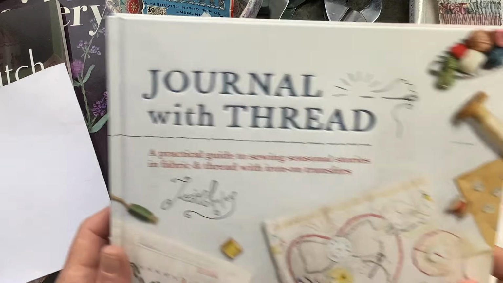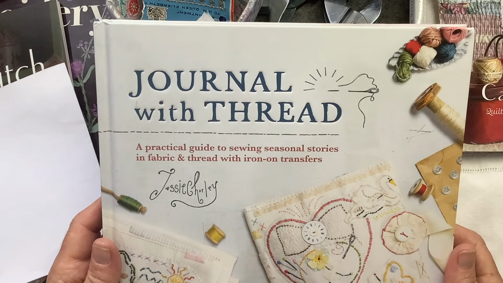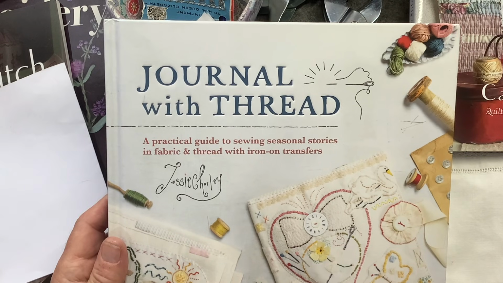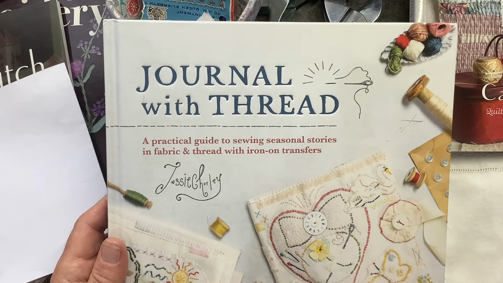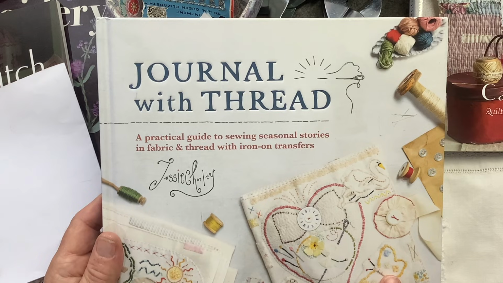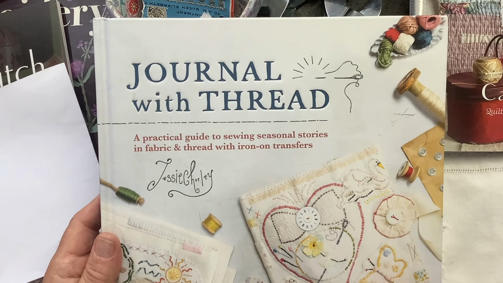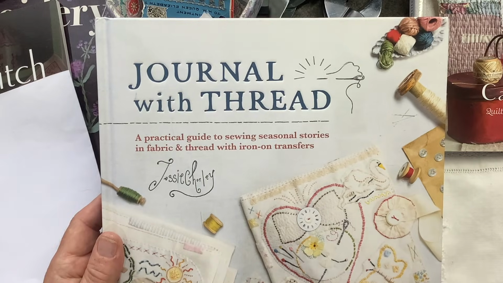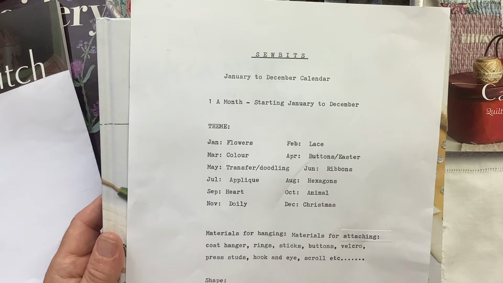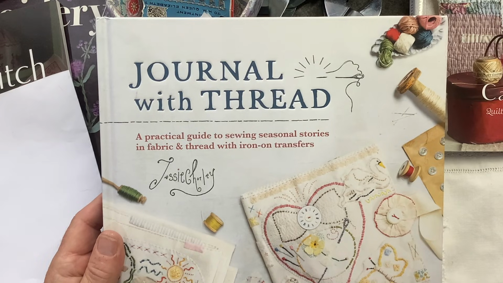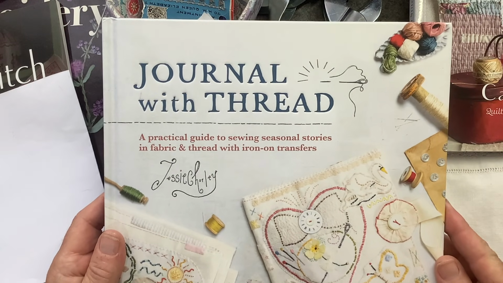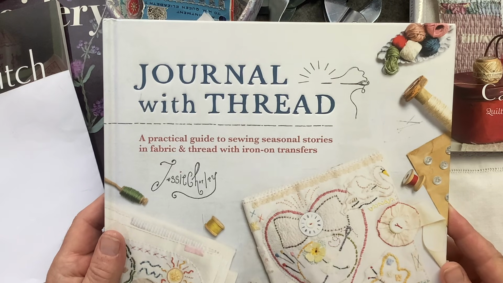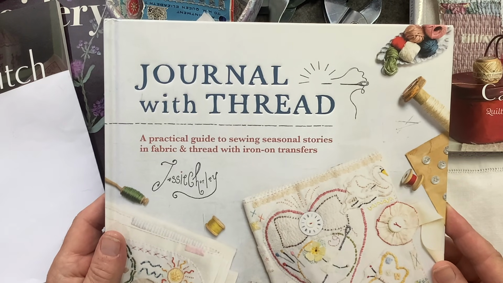I've got Jessie Chorley, Journal with Thread. Lots of inspirations. This is probably more stitching ideas for me as well. There's a beautiful animal, a butterfly for the animals in one of the prompts. October. So you could plan ahead, get all your ideas together, collect all your bits and pieces, and then just have them there for the month.